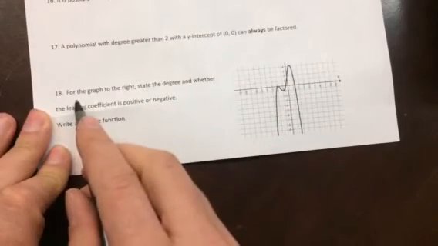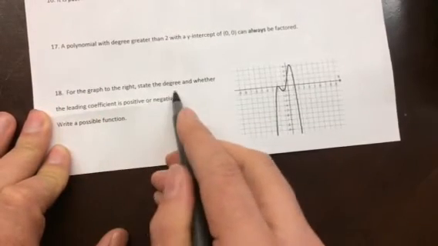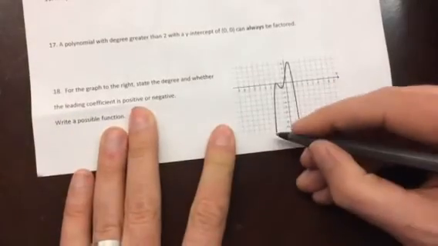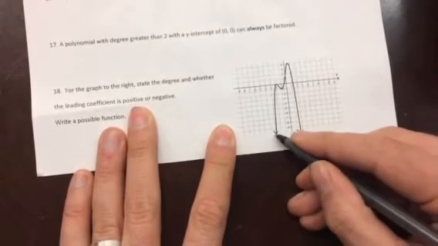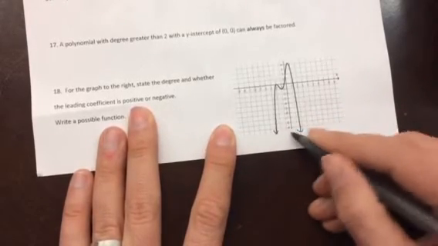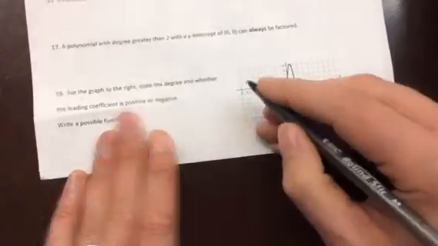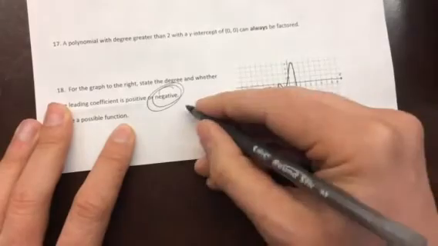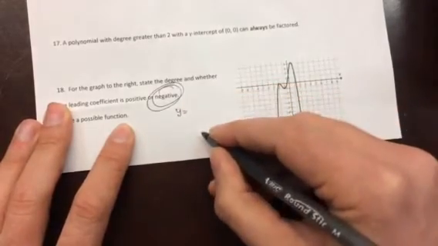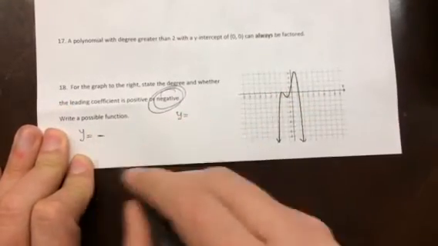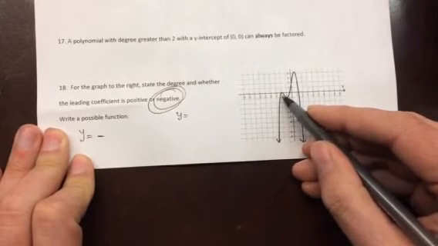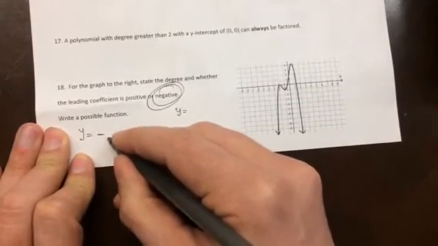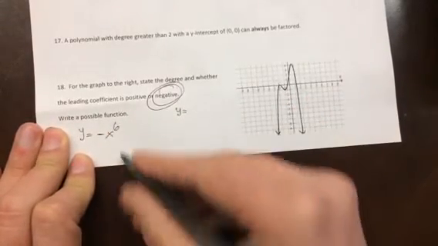Number 18, though, we want to state the degree and whether the leading coefficient is positive or negative. So let's see. Both the ends are pointing in the same direction, so it's got to be even. And they're both pointing down, so the leading coefficient is negative. And let's see, write a possible function. y equals negative, could be anything that's even. It's got 1, 2, 3 terms, so it has to have at least x to the fourth, but I'm going to put x to the sixth, because that could also be true.